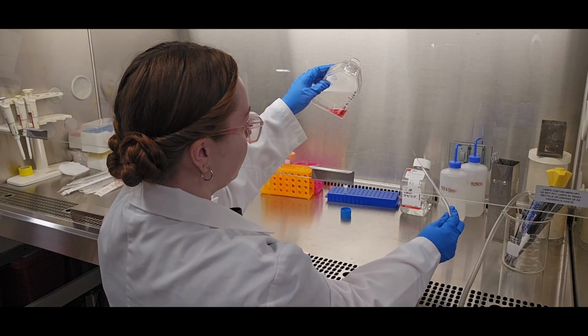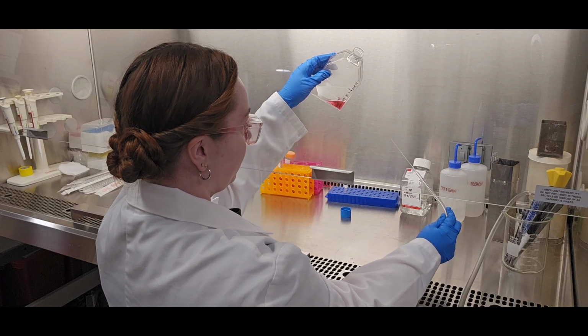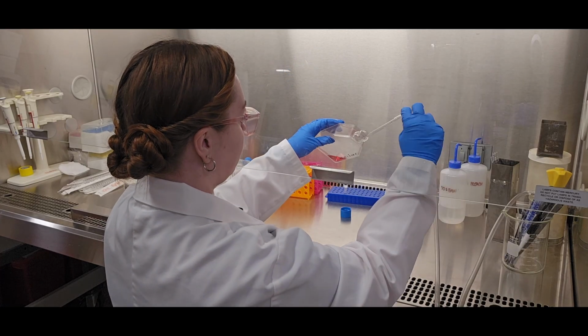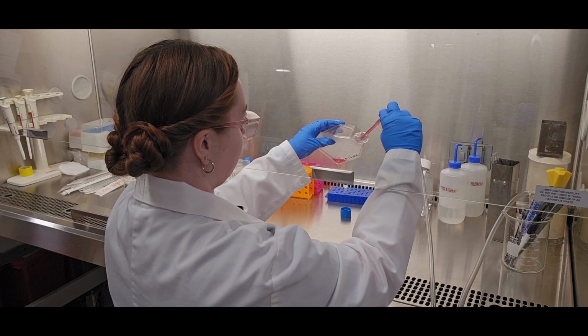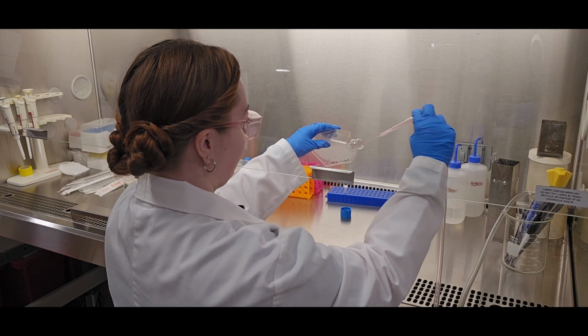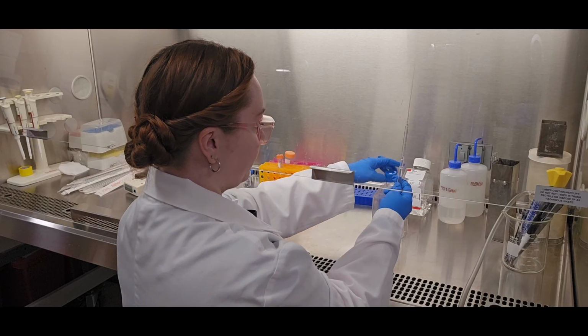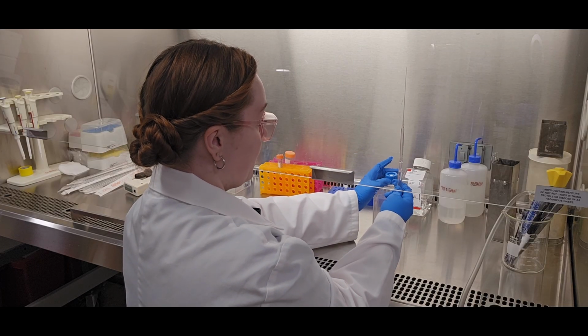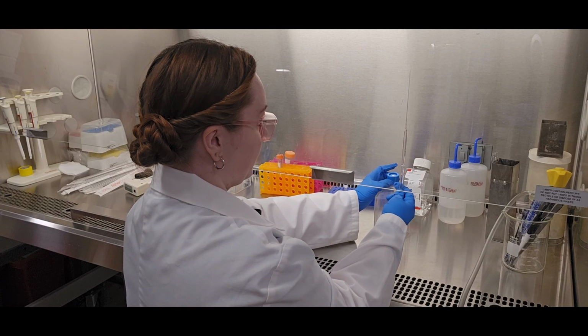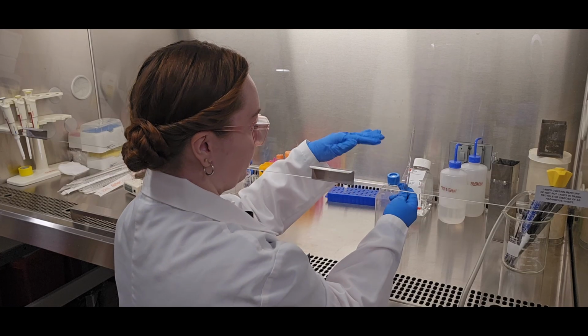I tilt the flask like this to bring the media into the working corner and then aspirate out that media. This tip never touched the cells, and I also never touched this glass pasteur pipette to keep it sterile.